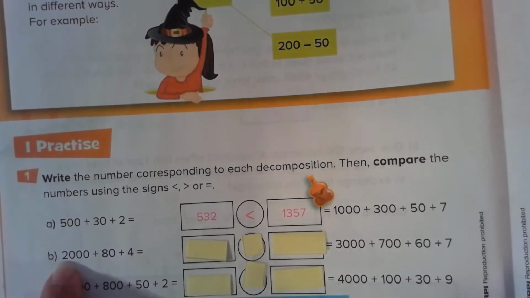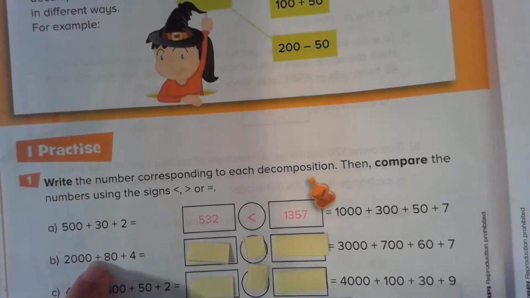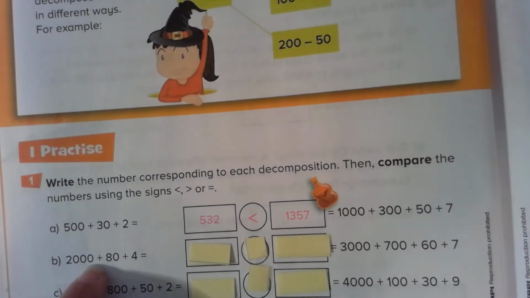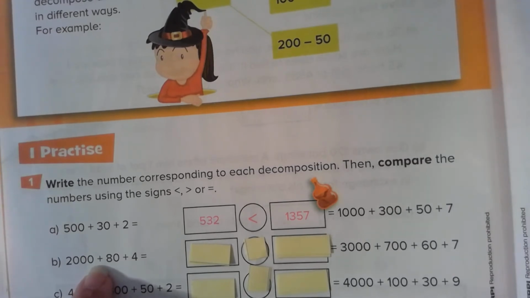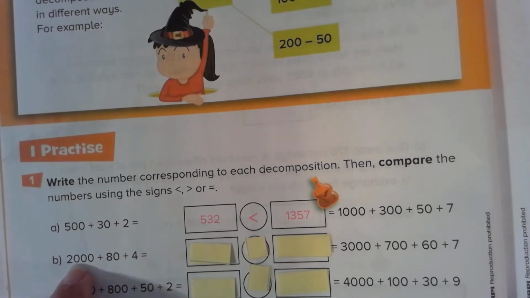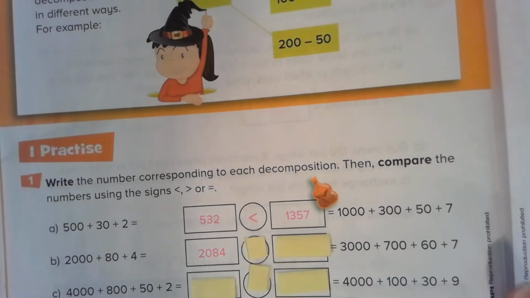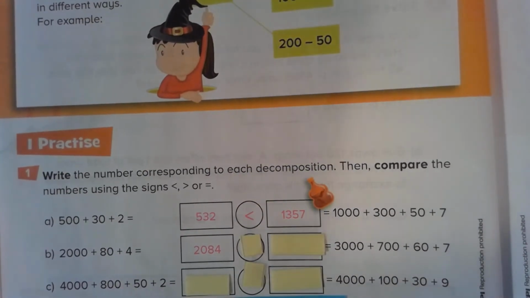2,000 plus 80 plus 4. I don't see 100. There's a hundreds column missing. What do we do when there's a missing number? You know what? I put a 0 to hold the spot. Yeah, that's what I'm going to do. So I'm going to put 2,000, 0 hundreds, 8 in my tens column, and a 4 in my units column. Oh, look at that. I got it right. It's like, whoop, whoop. All right.